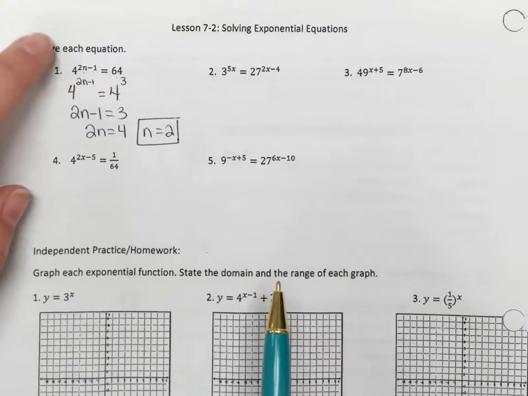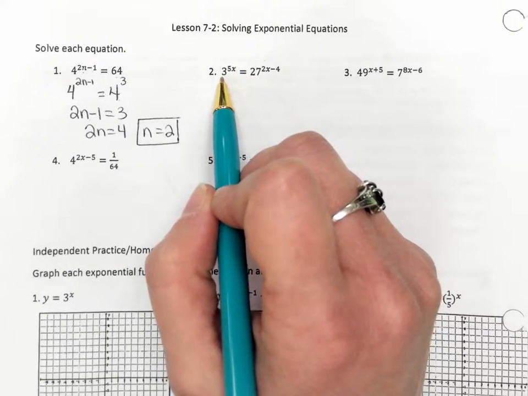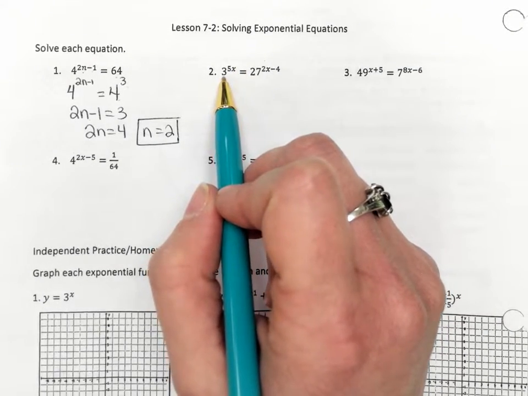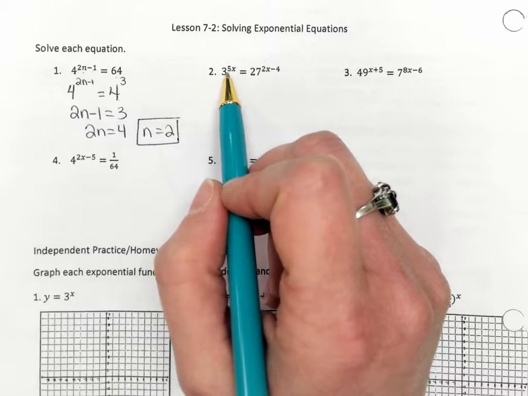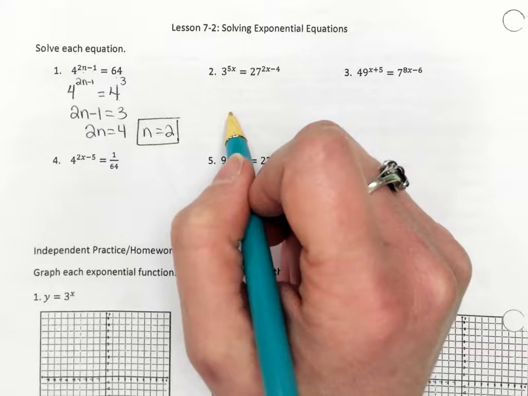Yes, because it said solve each equation. All right, here we go. Number 2. I have bases of 3 and 27. I need my bases to be the exact same. Not square root of 3. What'd you say, Elise?